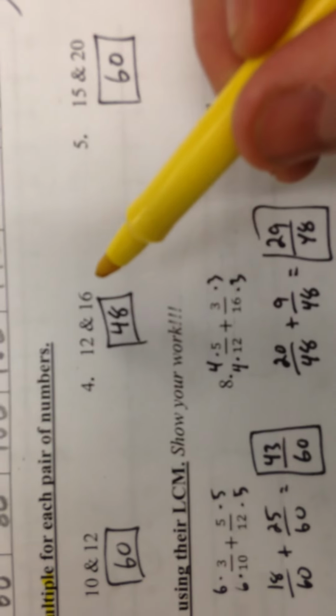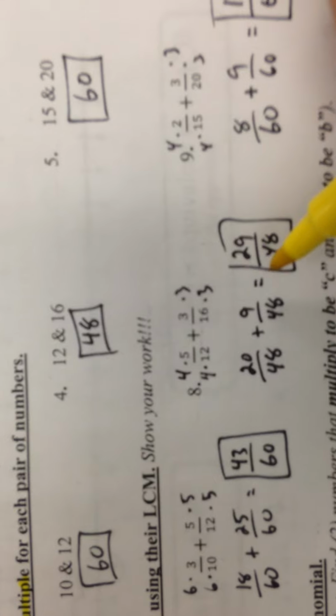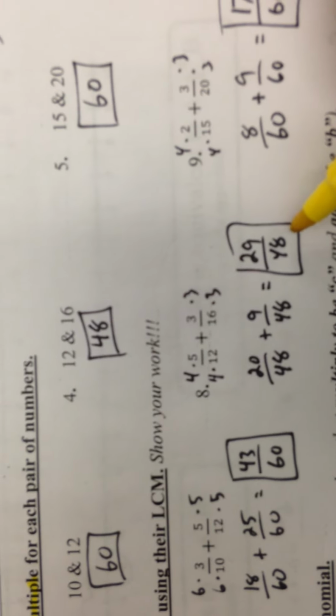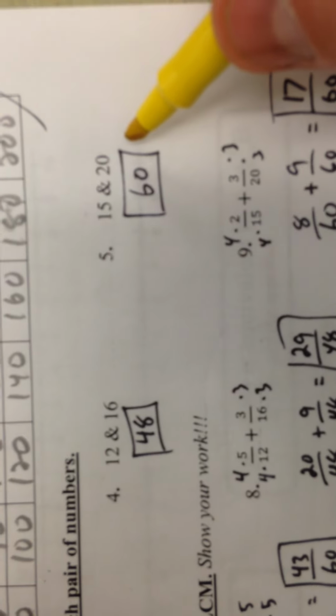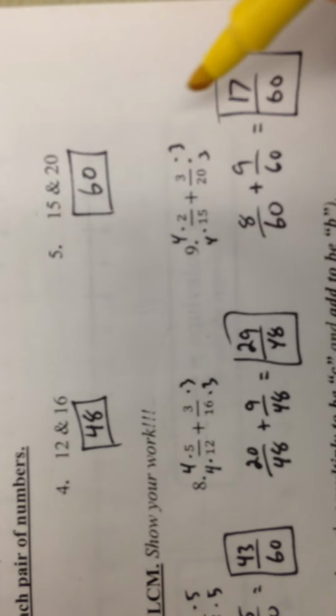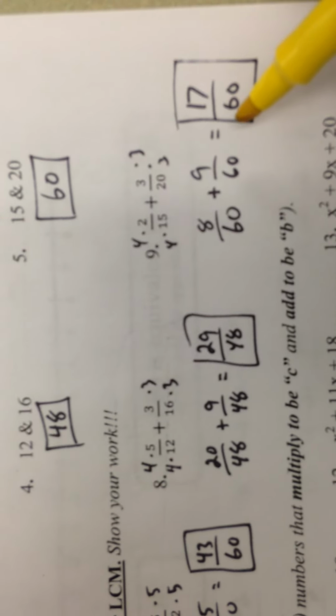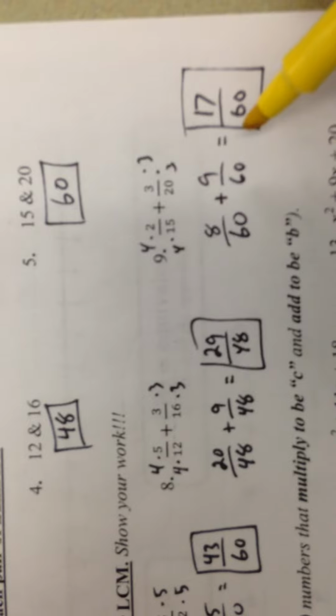The LCM of 12 and 16 is 48. Converting fractions, we get 29/48. And the LCM of 15 and 20 is 60. Once again, converting to a common denominator and adding to get 17/60.